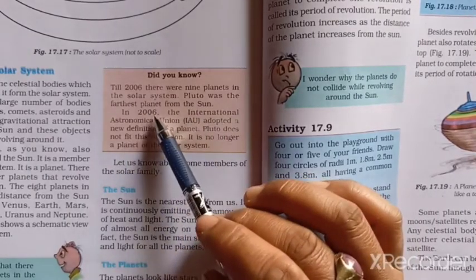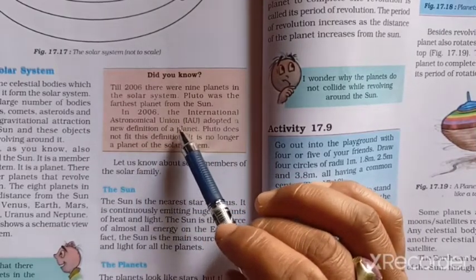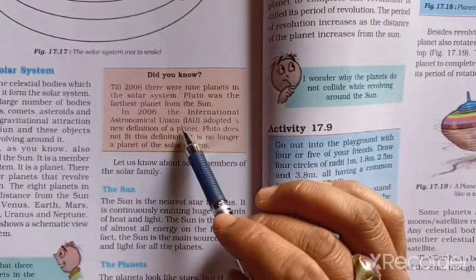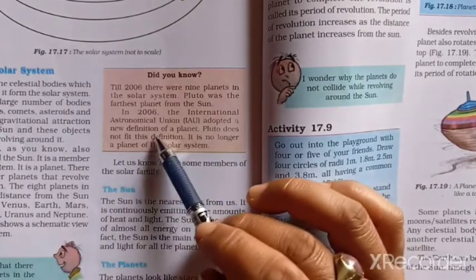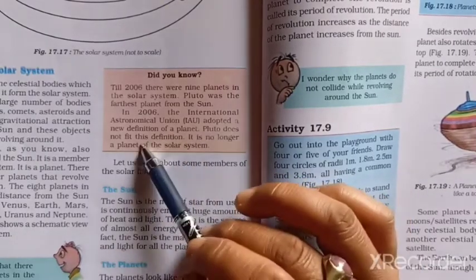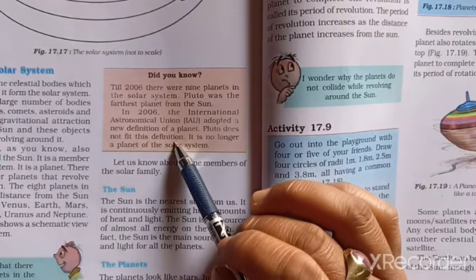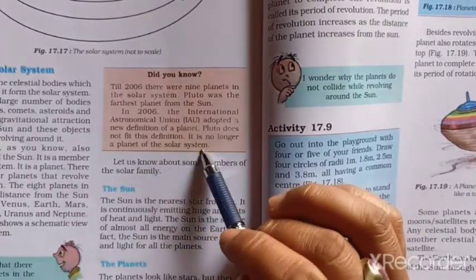So in 2006, the International Astronomical Union, IAU, adopted a new definition of a planet. Pluto does not fit this definition, so it is no longer a planet of the solar system.